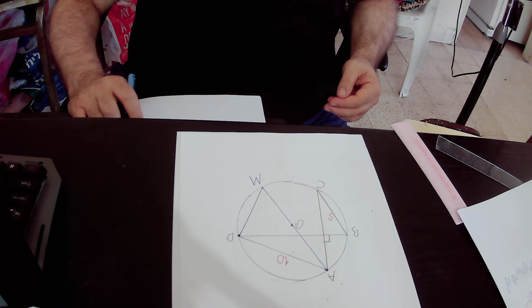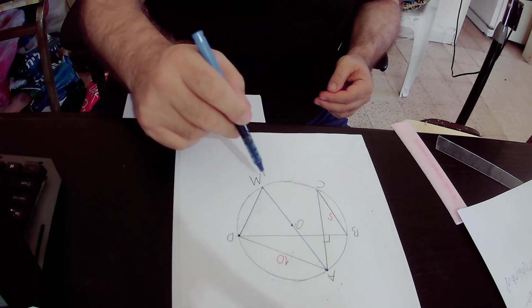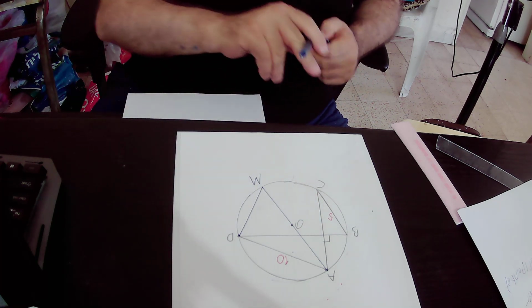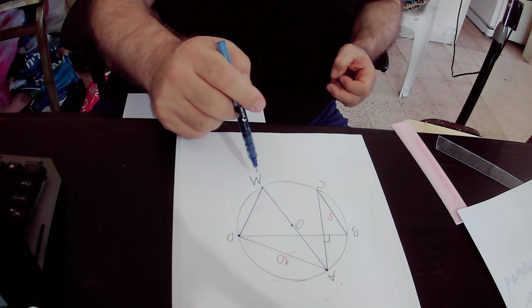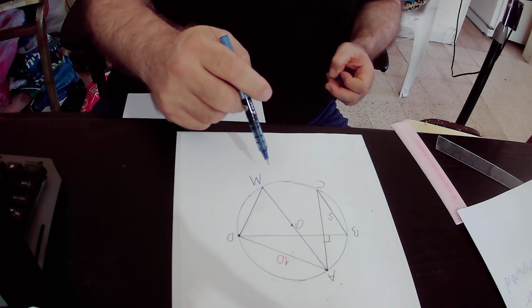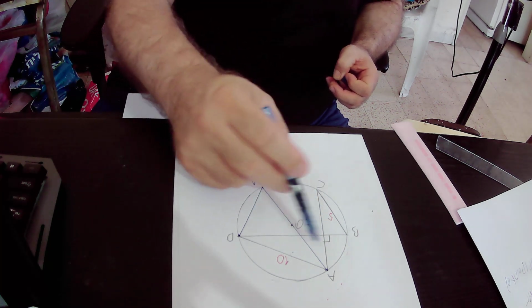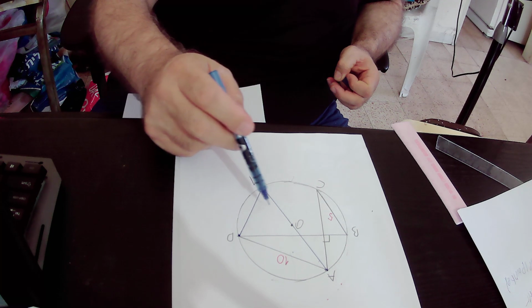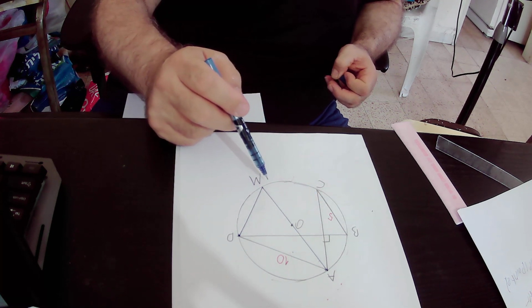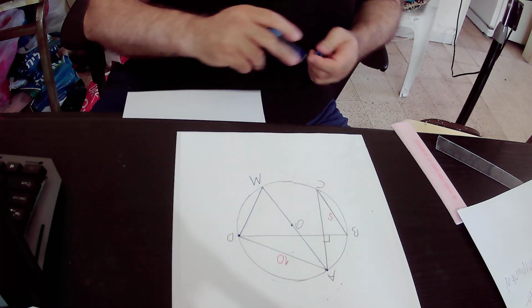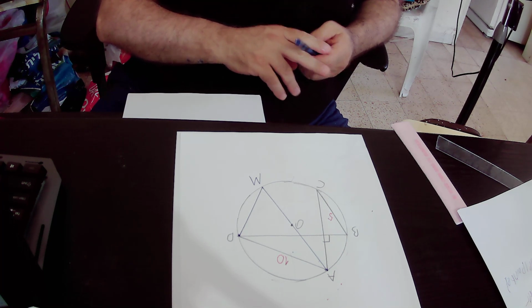And as you can see from the drawing, angle ADM rests on AM, that is the diameter of this circle. Again, angle ADM rests on AM, that is the diameter of this circle.